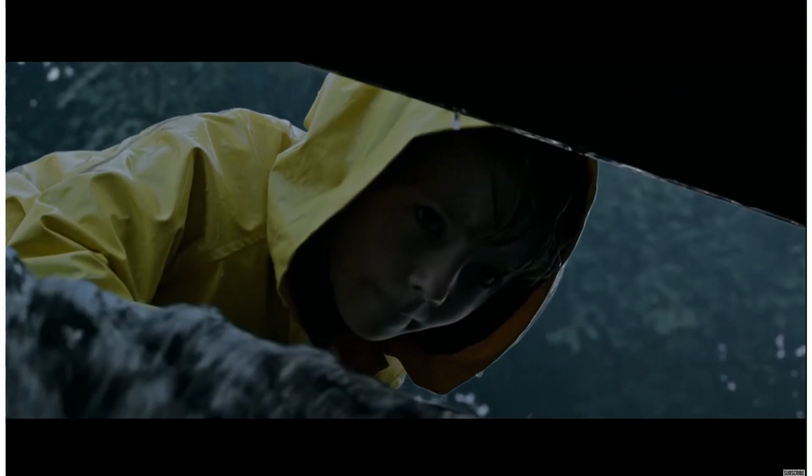Notice that we're zooming in here into the drain in order to create a sense of tension again, but also to shift the focus from the boy to what's in this drain.